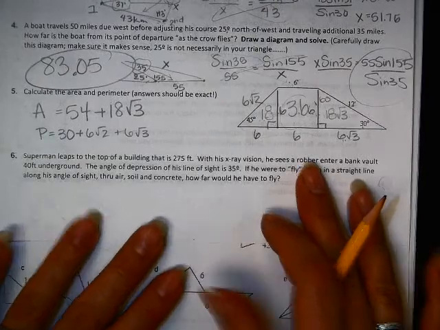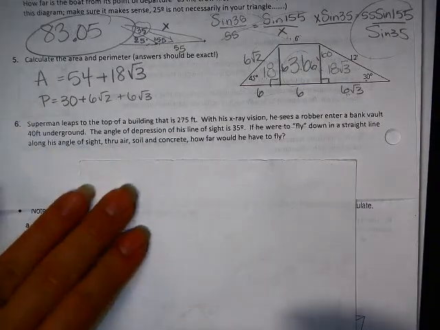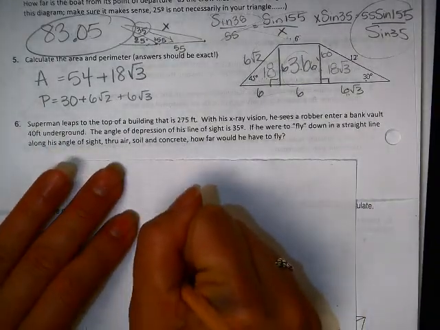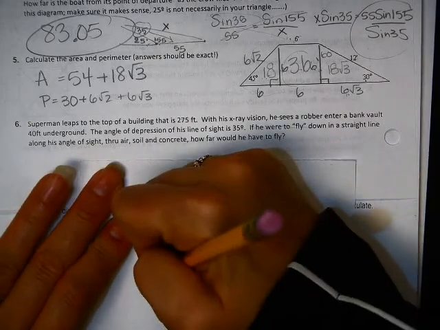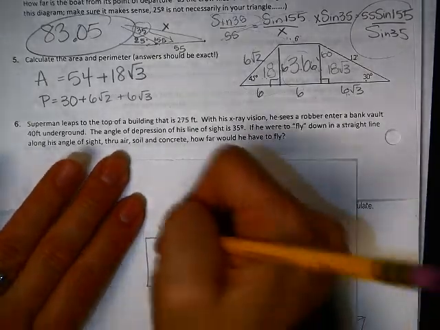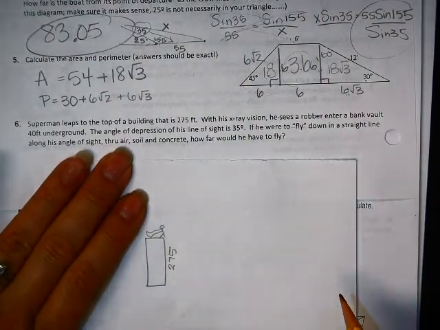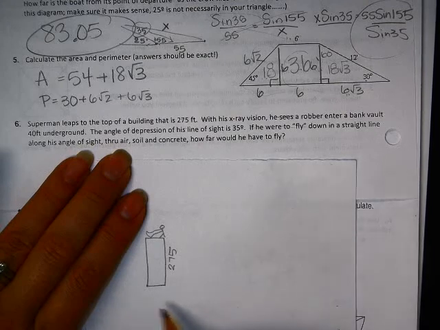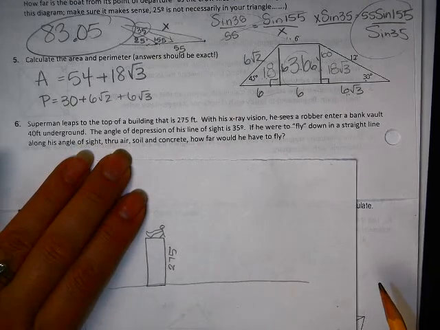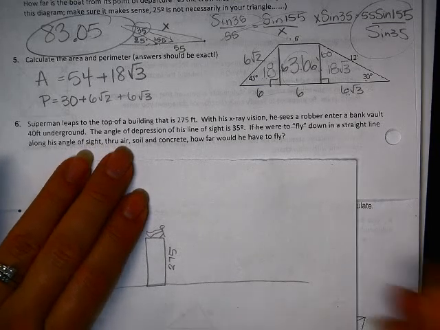All right, our last one is Superman. I have more space on this paper, so I'm going to do it here. Superman leaps to the top of a building, which is 275 feet. With his X-ray vision, so here's Superman, his cape, he sees a robber under a bank vault 40 feet underground. So here's ground. Now I need to read a little bit more because I'm not sure what's going on. It says the angle of depression of his line of sight is 35 degrees.